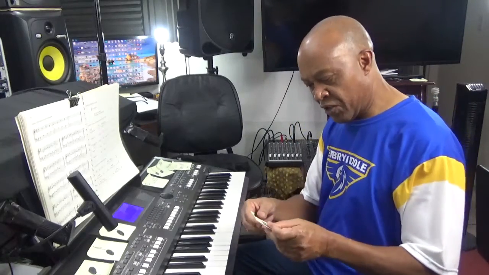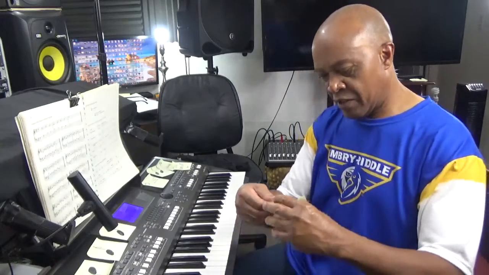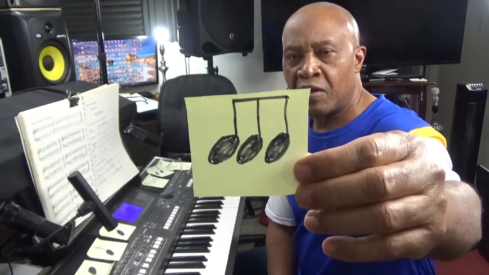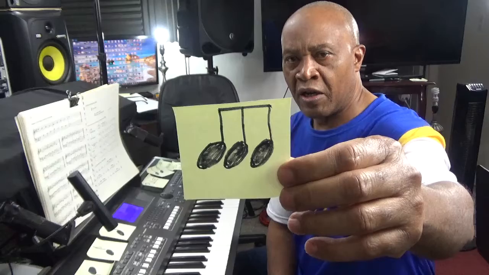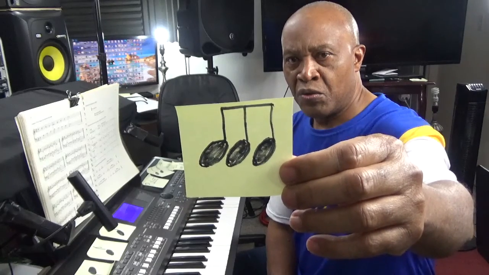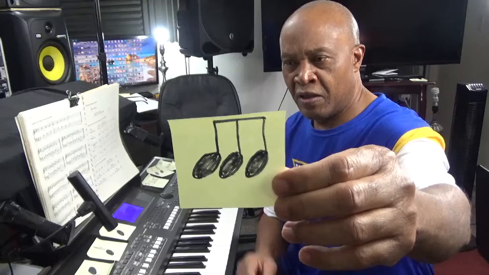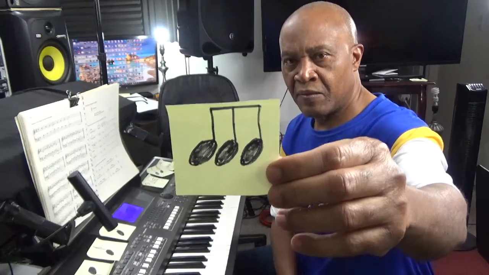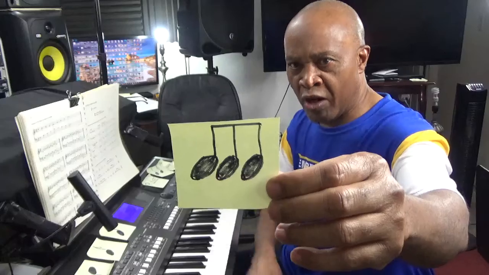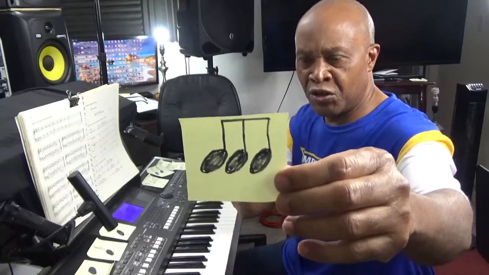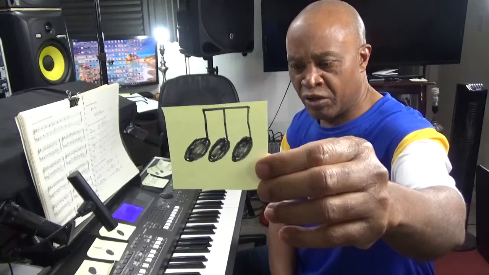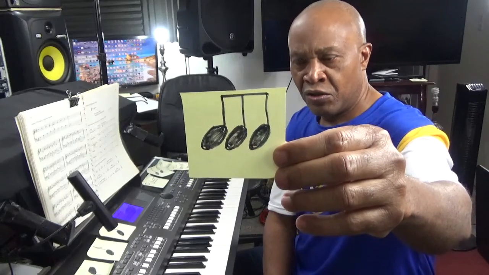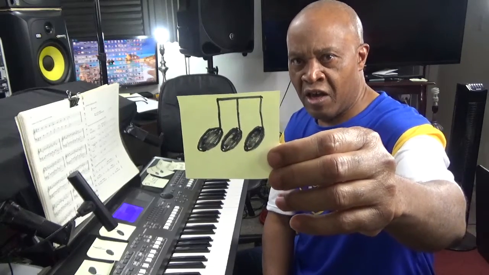I'm not very good at writing those things, but let me show you. These are three eighth notes right here, so you have 6 of them in a measure in 6/8. When you play your 1 2 1 2, on 1, your downbeat, you're going to count all those three eighth notes.